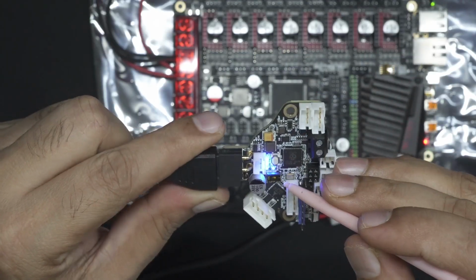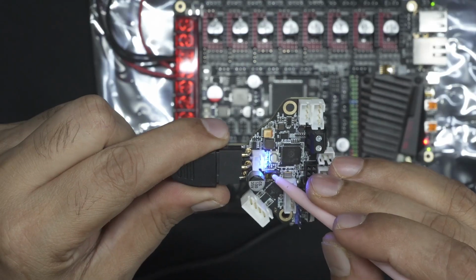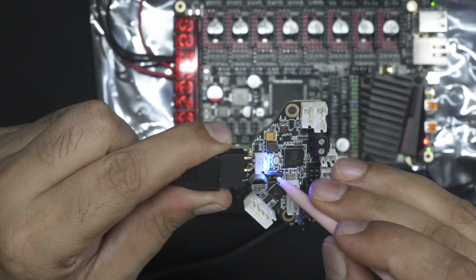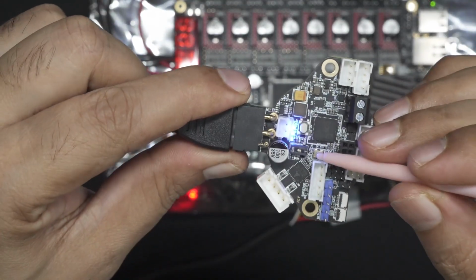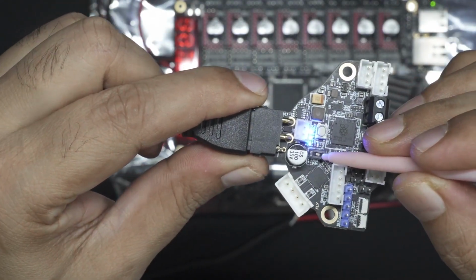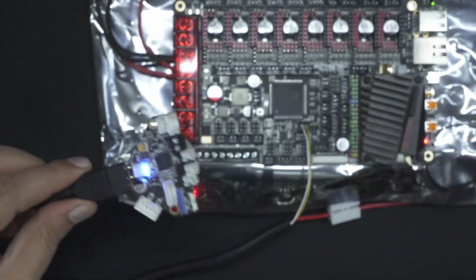Second thing is, since we are using CAN over here, this dip switch needs to be in the top position. It's in the bottom position now, so let me do that change. Now if you look at this dip switch, it's in the top position. So now we can flash the Klipper firmware on this one.